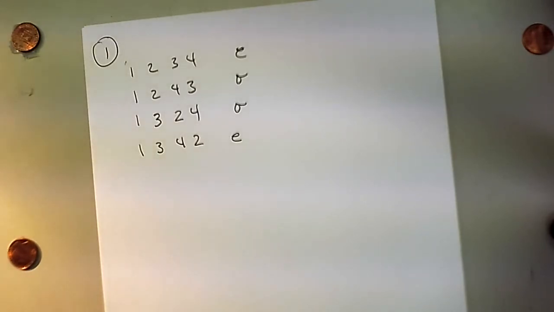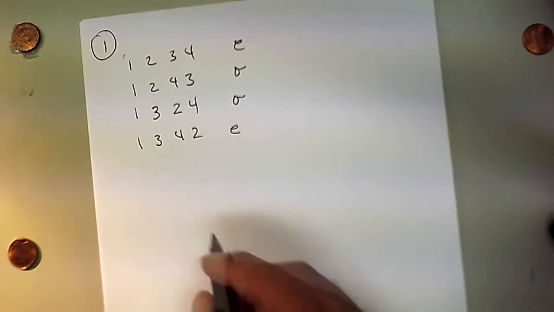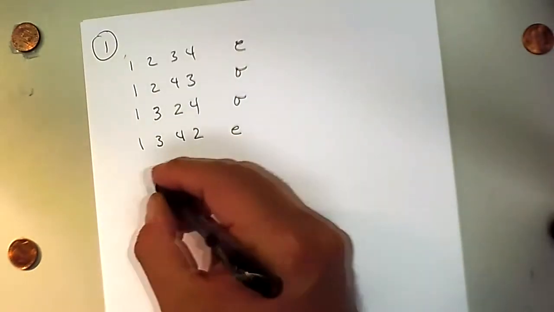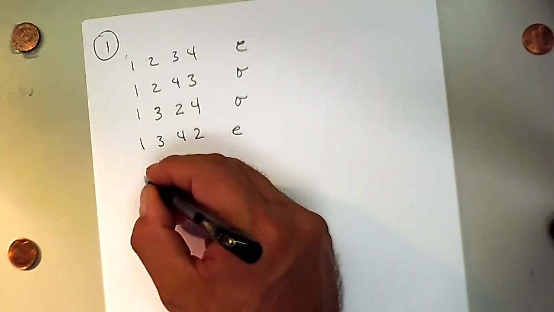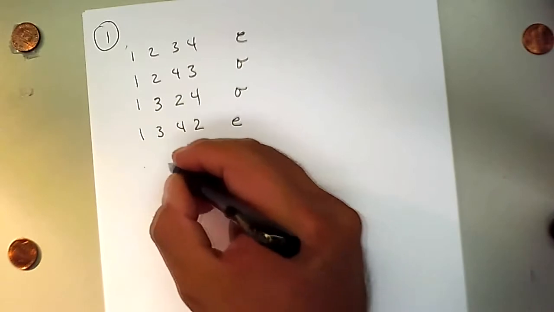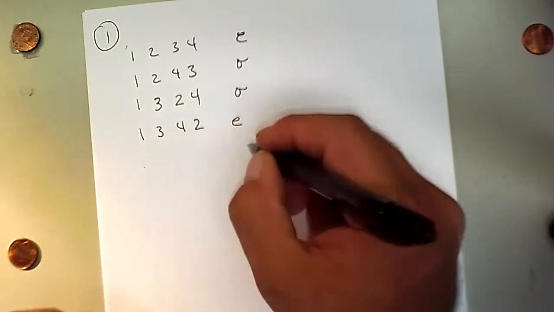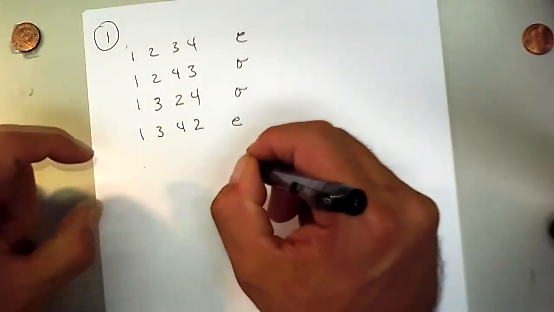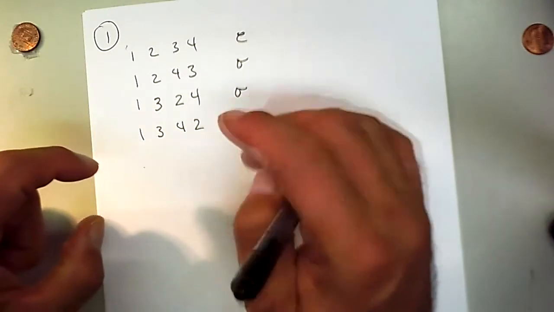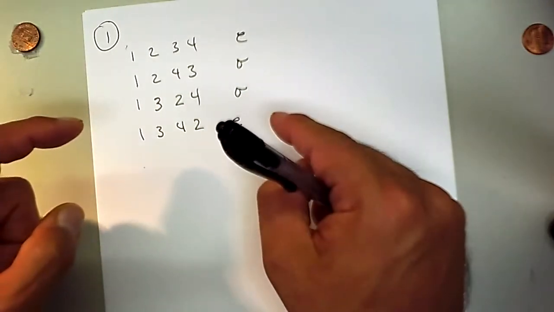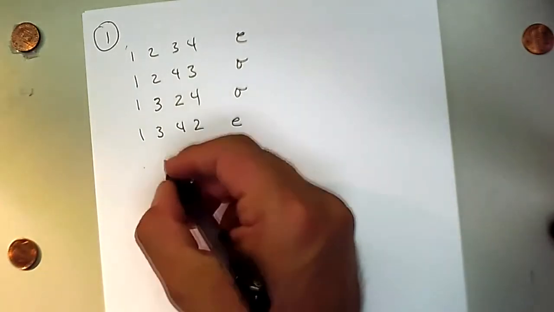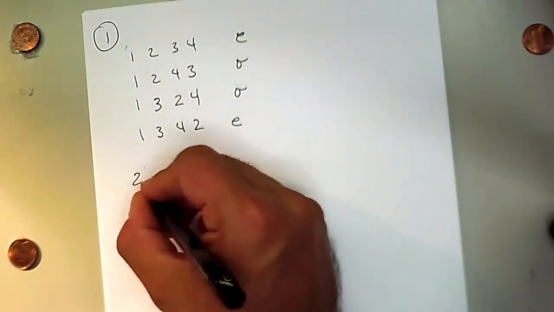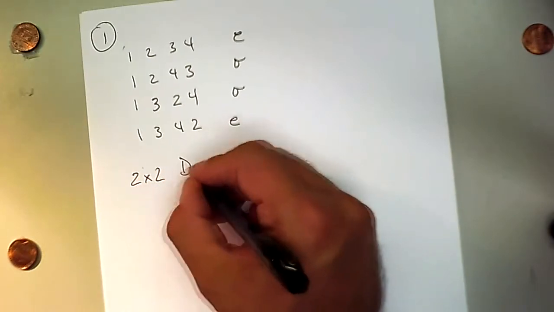So determinants. So now let's define what a determinant is. And we're going to go by defining the determinant of a 2 by 2 matrix, and then a 3 by 3 matrix, and then a 4 by 4 matrix, and so forth. So 2 by 2 determinants.